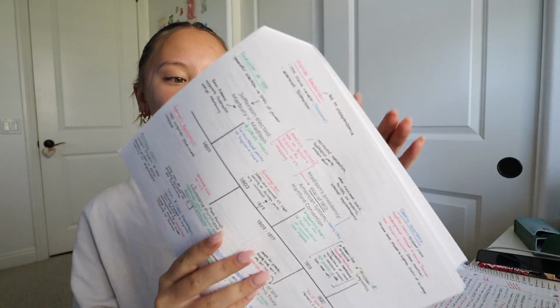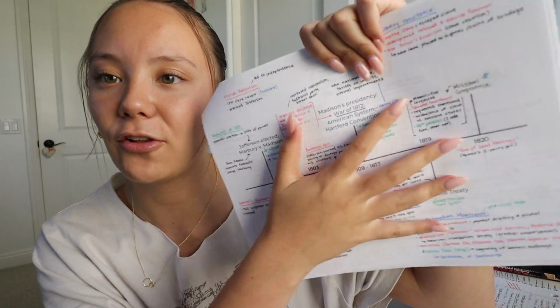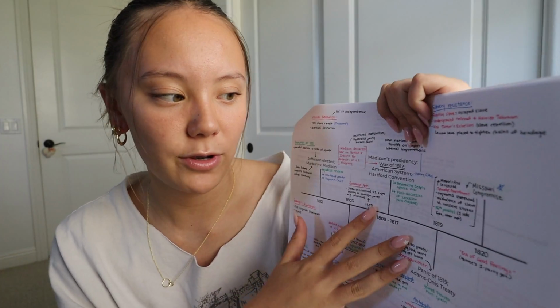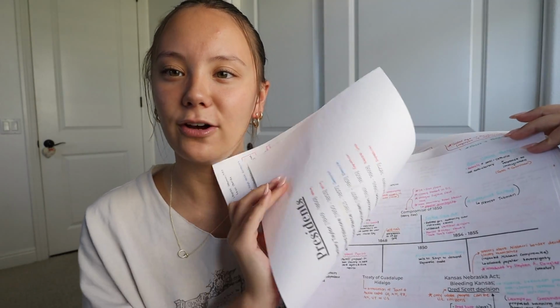And then I don't know if you noticed, for each period I also picked different colors to take notes and annotate with, just to make it easier to see the difference between my different periods and my notes, and to make it more fun.